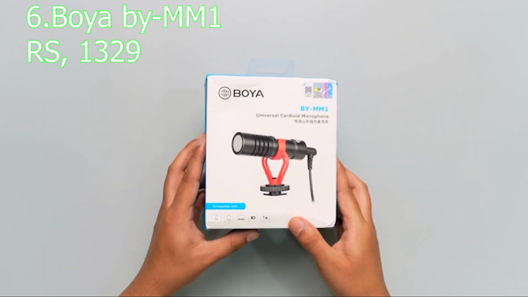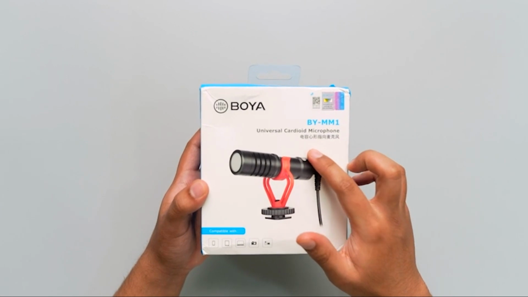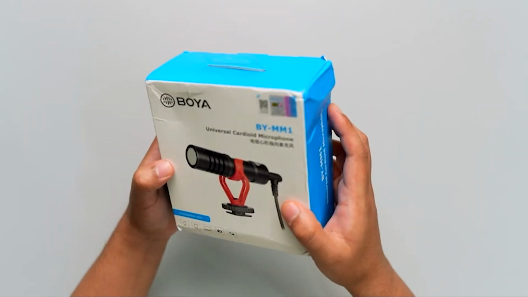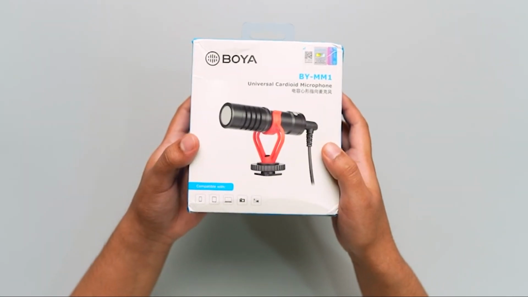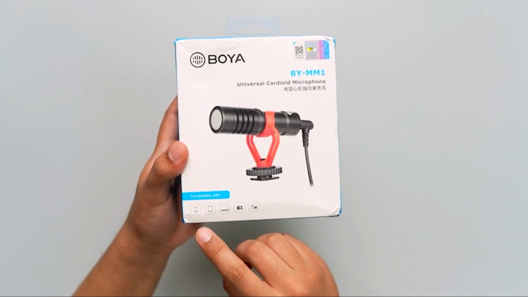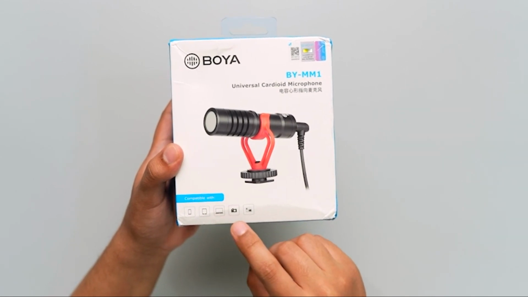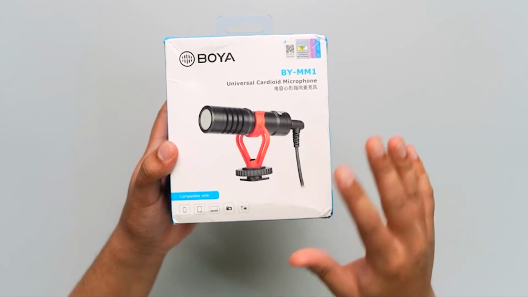Hello everyone, today we have with us the Boya BY-MM1 Universal Cardioid microphone and we are going to check out what's inside of the box for us. But right before we do that, let's have a look at the box. So right here you can see it is compatible with smartphone, tablets, laptops, cameras, camcorders and whatnot.